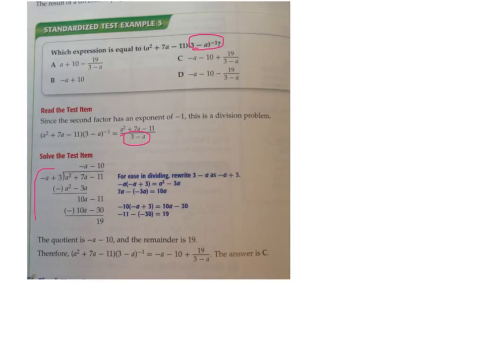Also note that since the a is negative, you have to ask yourself, negative a times what gives me a squared, and that's negative a. And then you multiply negative a times negative a is a squared. Negative a times 3 is negative 3a. And then you subtract. That's what this minus sign is here for, subtract.